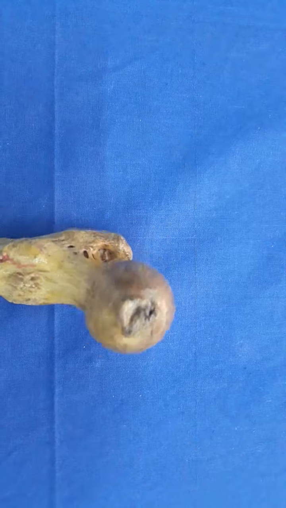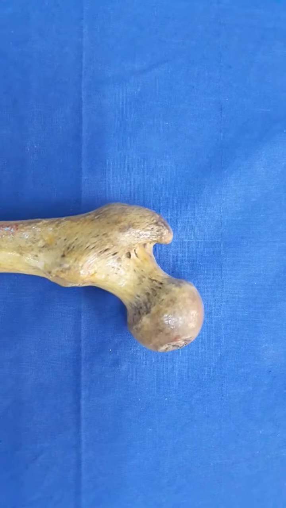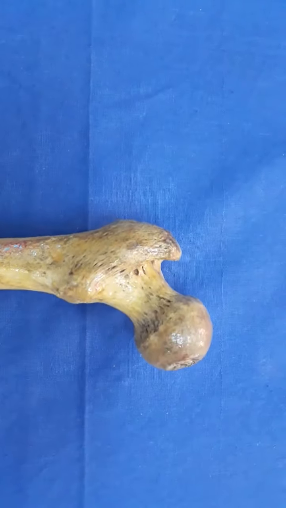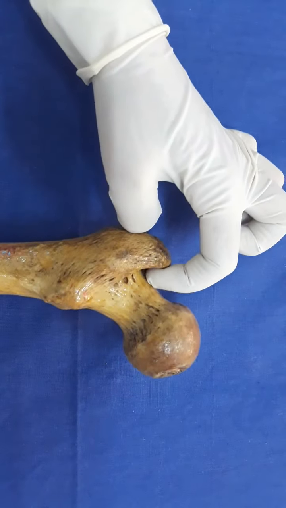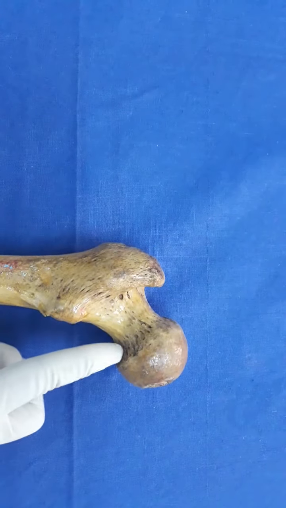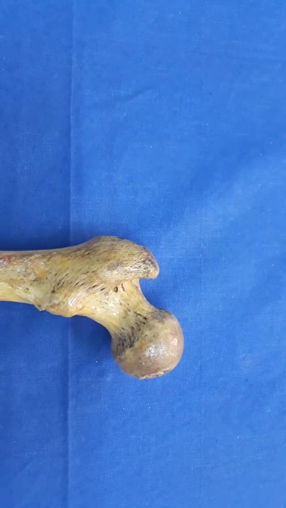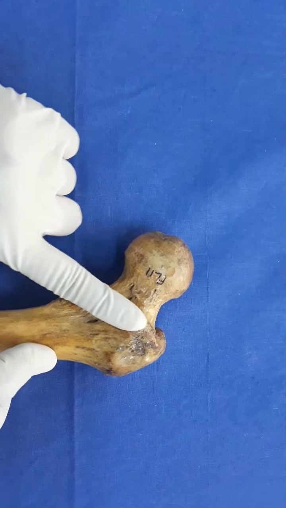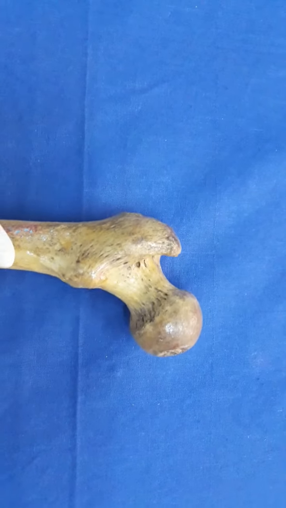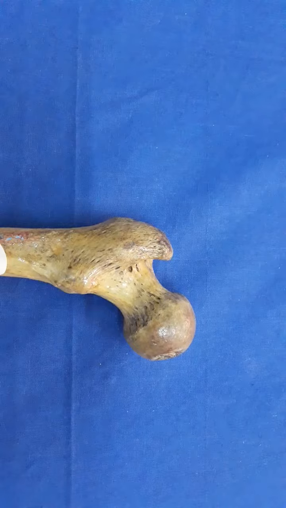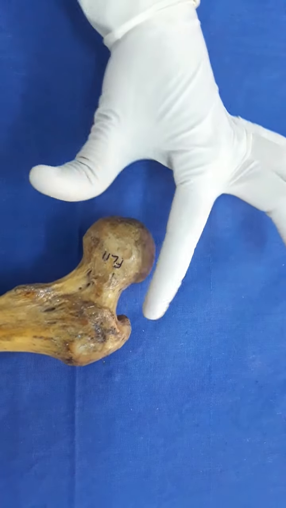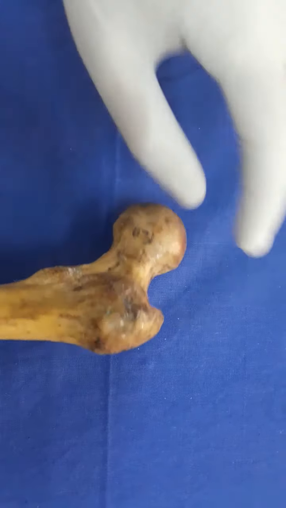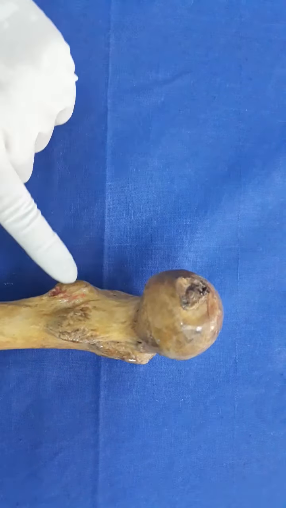Neck connects the head with the shaft. It is 5 cm long. It shows two borders, the upper border and the lower border, and two surfaces, the anterior and the posterior surfaces. The upper border meets the shaft near the greater trochanter, whereas the lower border meets the shaft near the lesser trochanter.